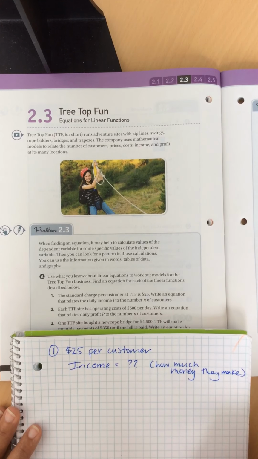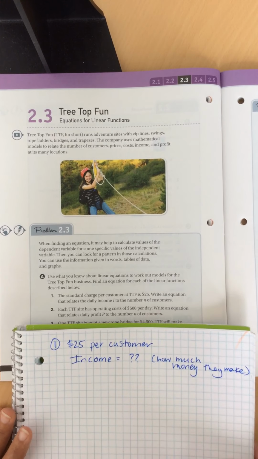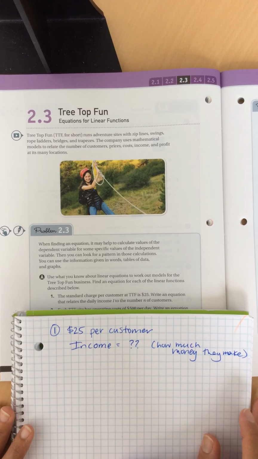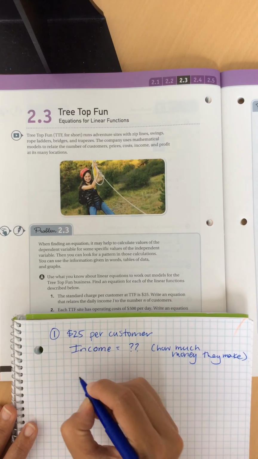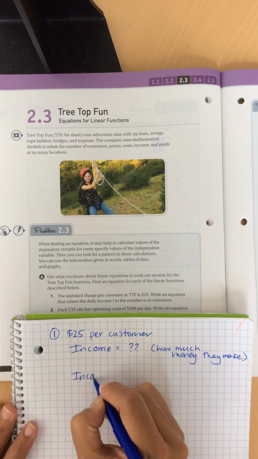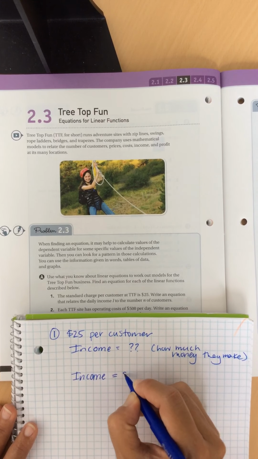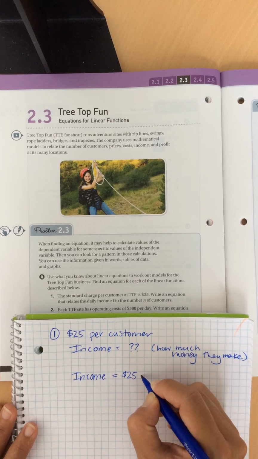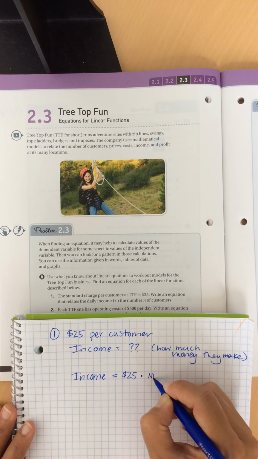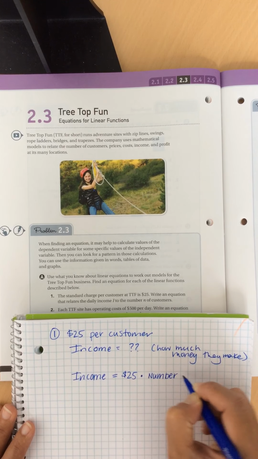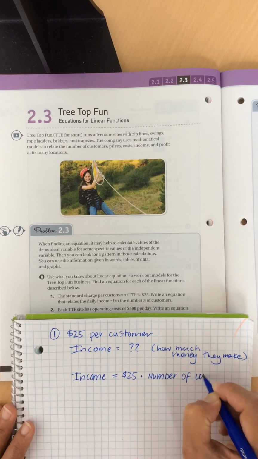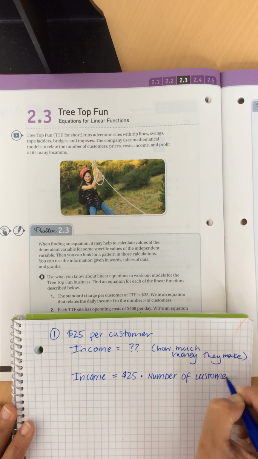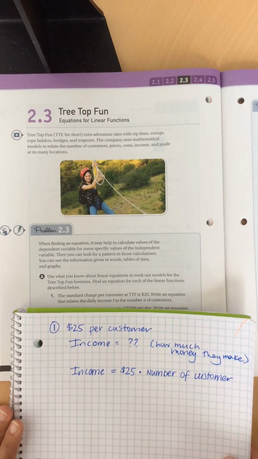How can we figure that out? Well, they earn $25 per customer. So their income equals $25 times the number of customers, right? That's how much money they make a day. So if they only have one customer, they make $25. If they have two customers, they make $50.